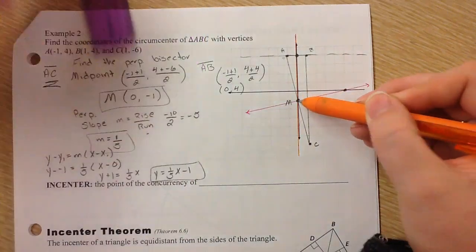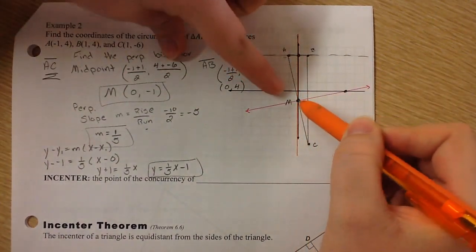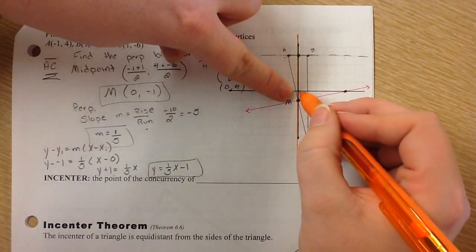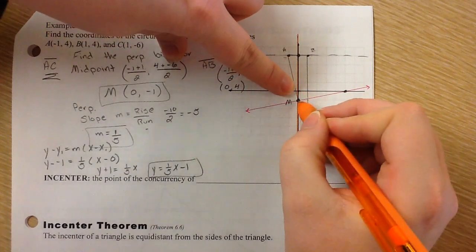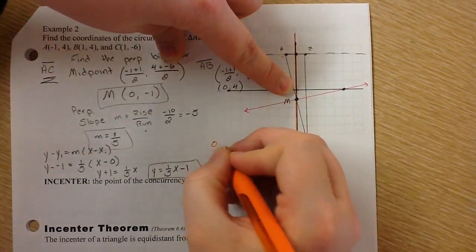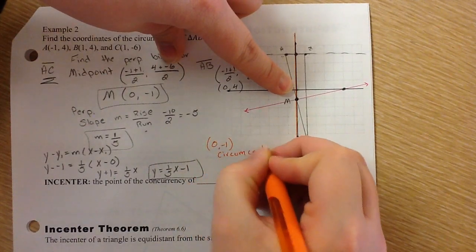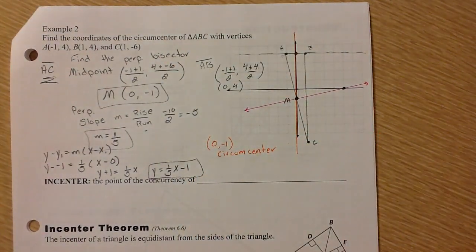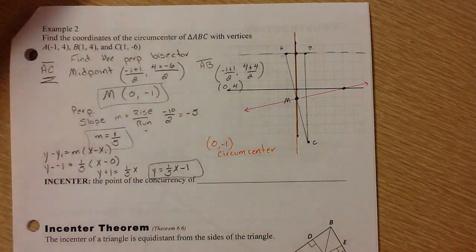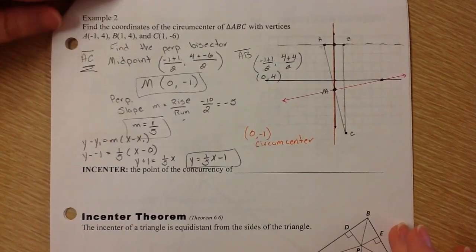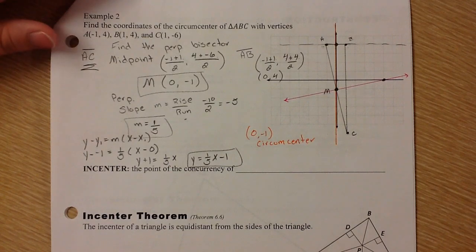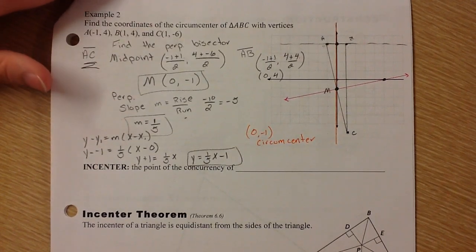Well, they both go through point M, so that would be the point 0, -1. So 0, -1 is our circumcenter. Okay, now on to the next concept.